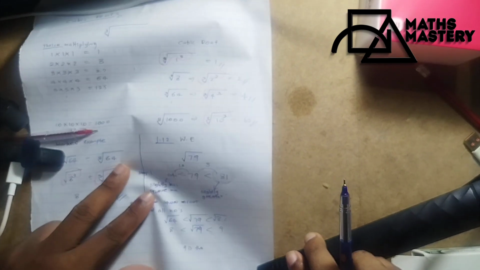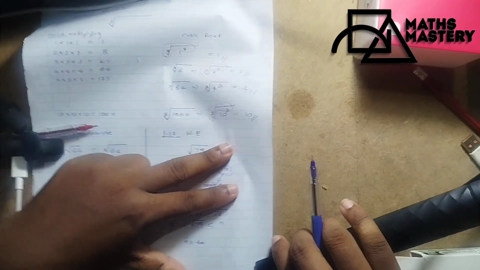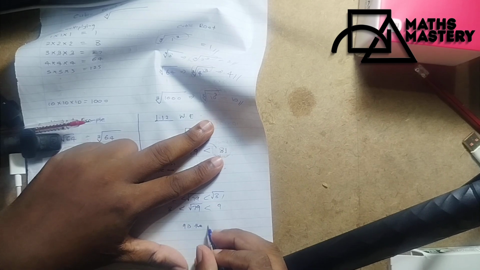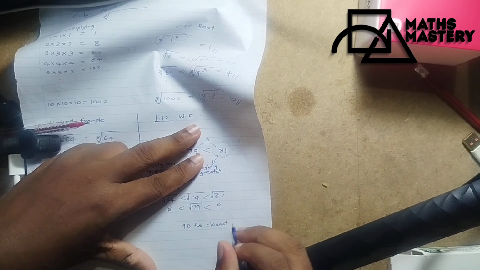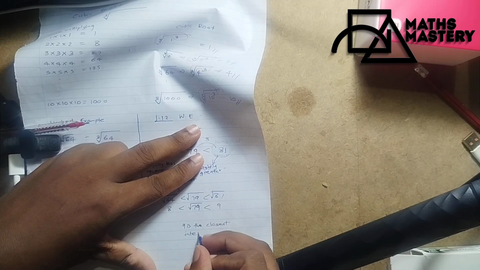Take the square root of 64, you get the answer 8. Clear? And next one, the square root of 79, you don't know, you keep it as it is, and the square root of 81, the answer is 9. So what is the closest number? 9 is the closest integer. Okay, so this is the answer.